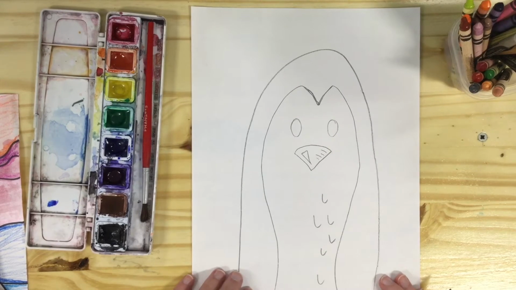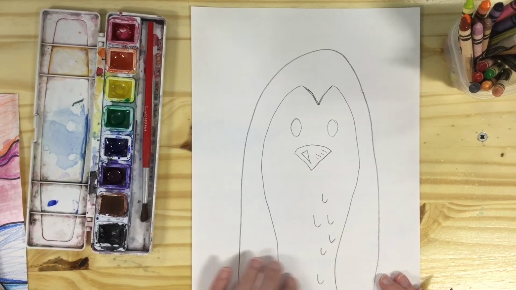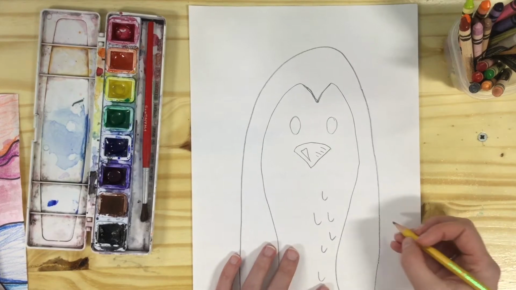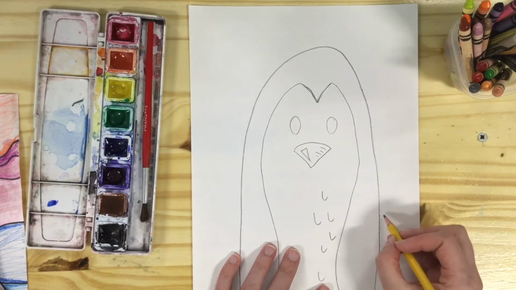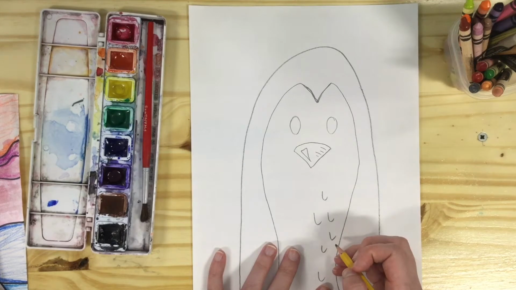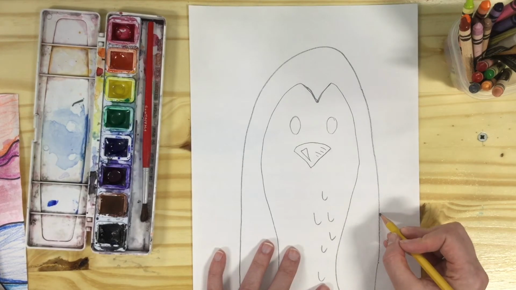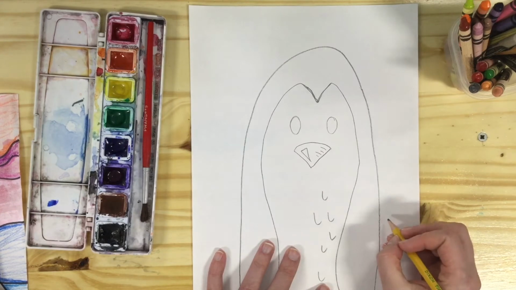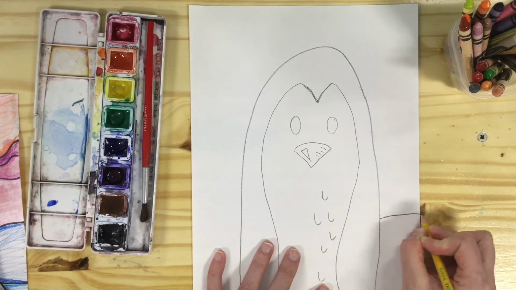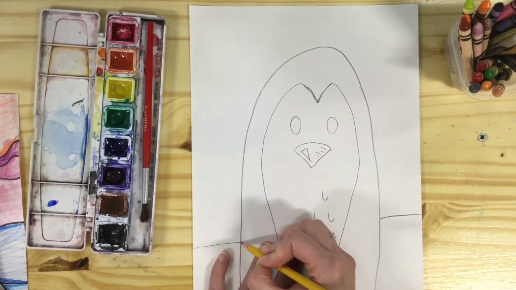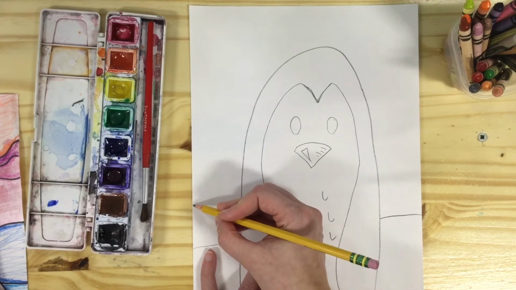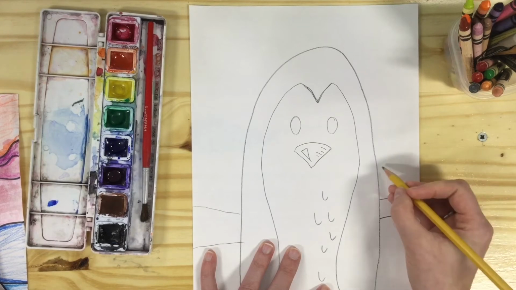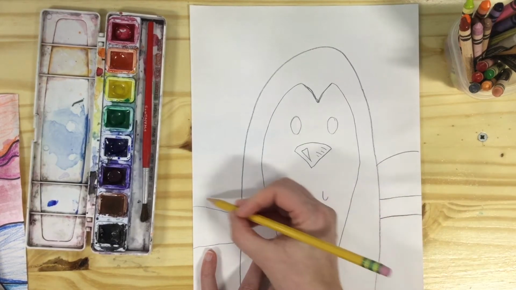Where do penguins live? You're right, most penguins live in Arctic climates, kind of like what we would find in northern parts of Canada. To show that he's in a place, we're going to add in some lines that go from side to side. We're going to add in some horizontal lines. So there's 1, there's 2.